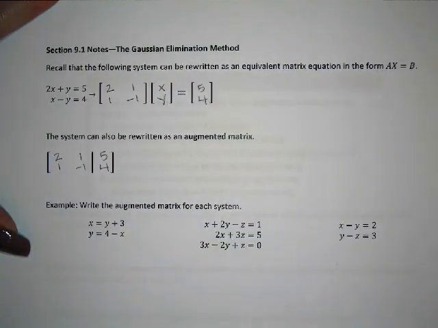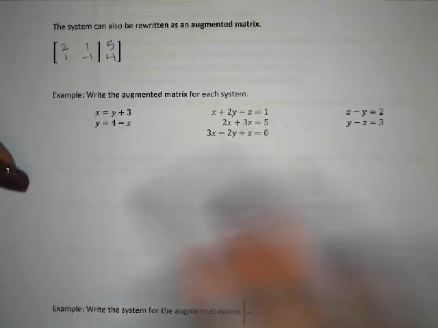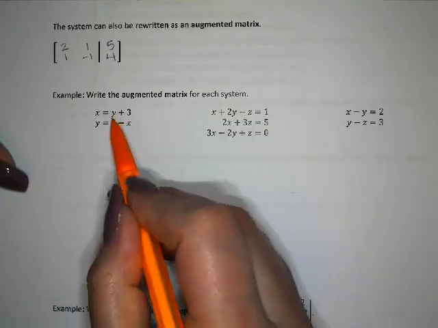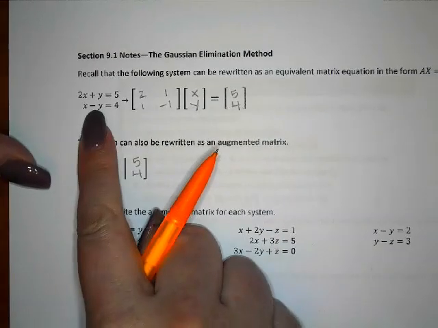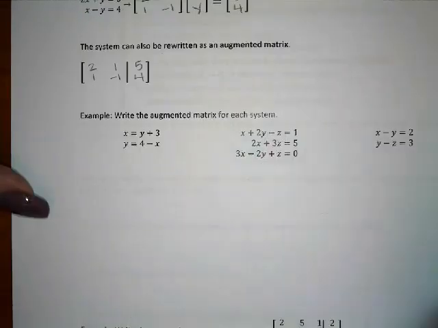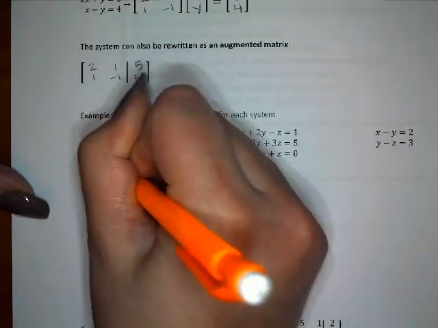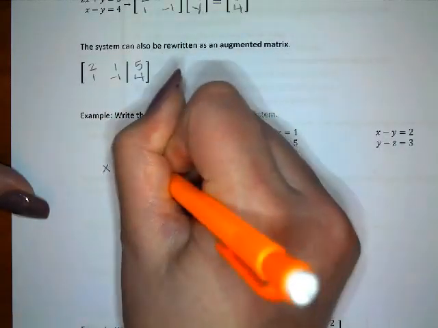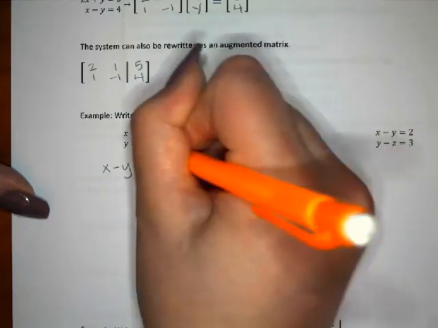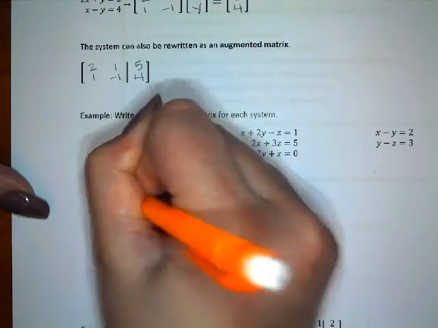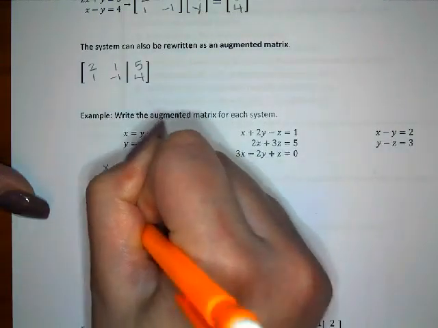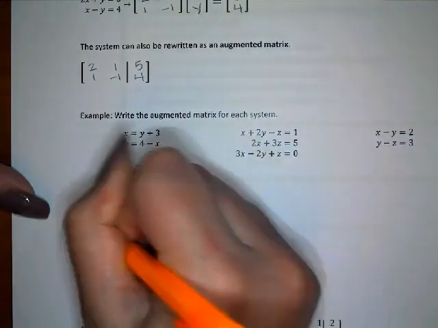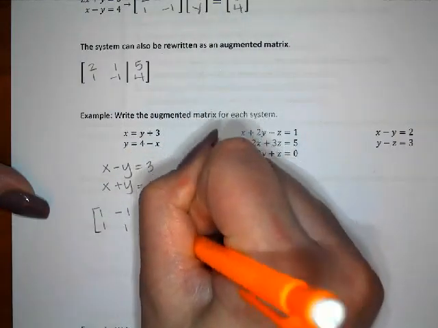The first thing we're going to do is practice writing a couple of augmented matrices for a few different systems of equations. For this first one, the system is not written in standard form. You'll notice this system was in standard form up here. So first we need to rewrite it so that the x's and y's are together on the left. x minus y equals 3 for the first equation. For the second equation, I'll add the x to the other side: x plus y equals 4. And then the augmented matrix would look like that.